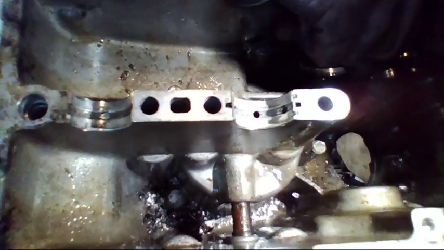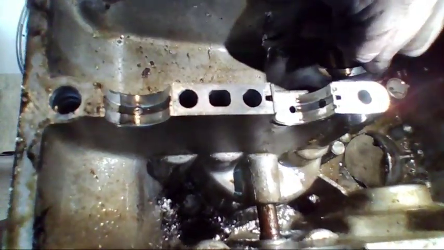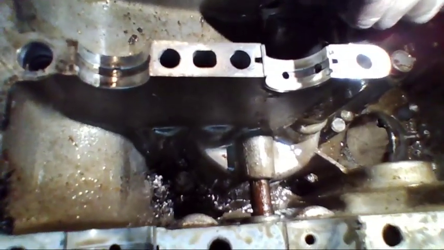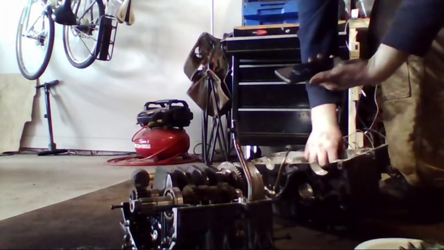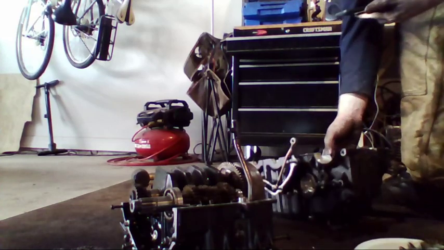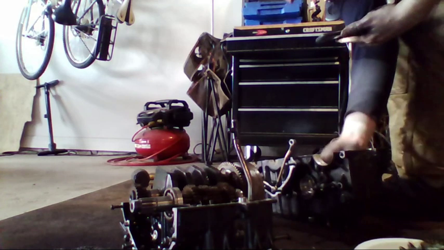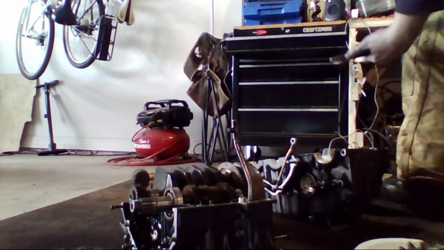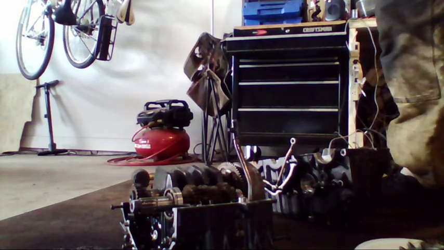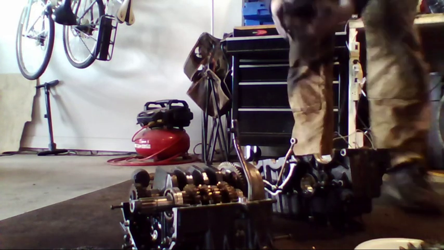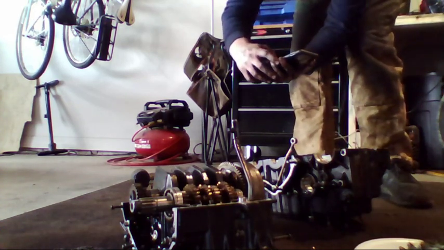Do you know how to put the gearbox back together? I don't. Let's see. Can you see down in there? Maybe not. But anyways, down in there is a bunch of little metal shavings. And take a couple more photos here.